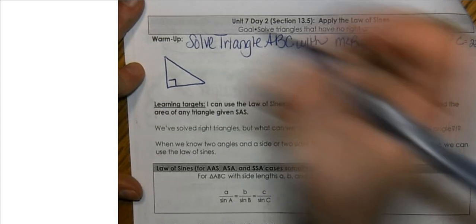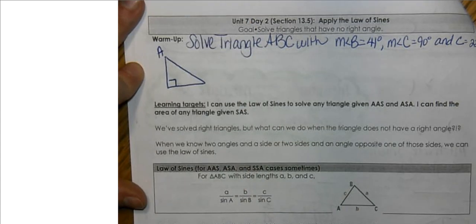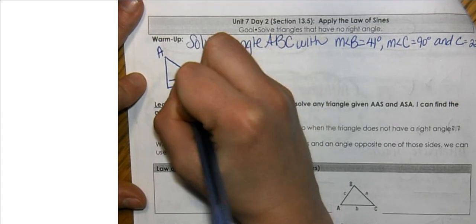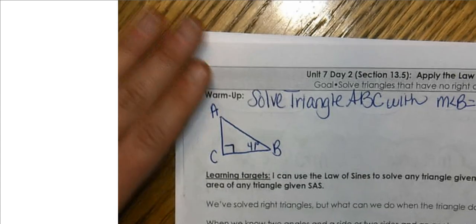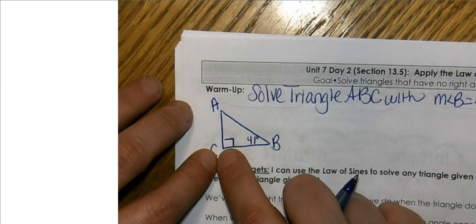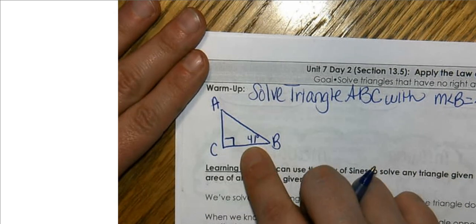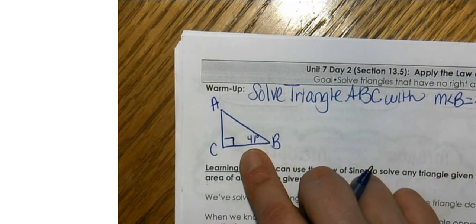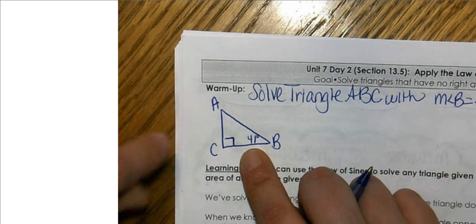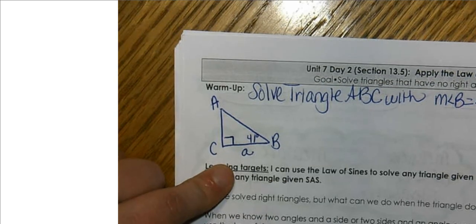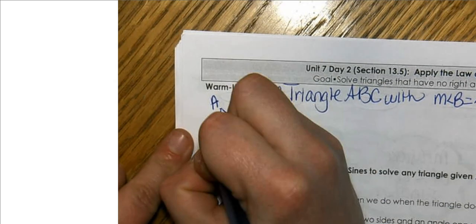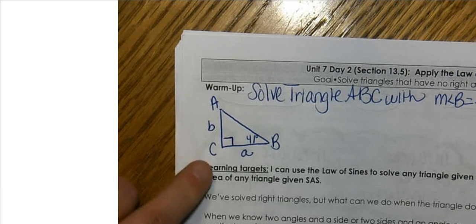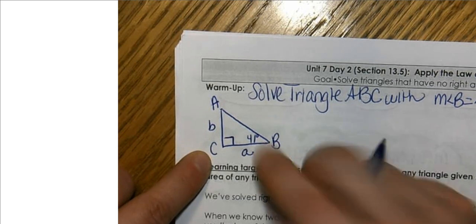First of all, triangle ABC will have angle A, angle B, which we know is going to be 41 degrees, and angle C. Angles are always labeled with capital letters. And the side opposite will have the name of the angle that it is across from, but only lowercase. So for example, across from angle A, that side opposite of it will be called little a. The side opposite of angle B will be called little b. And the side opposite of angle C will be called little c.